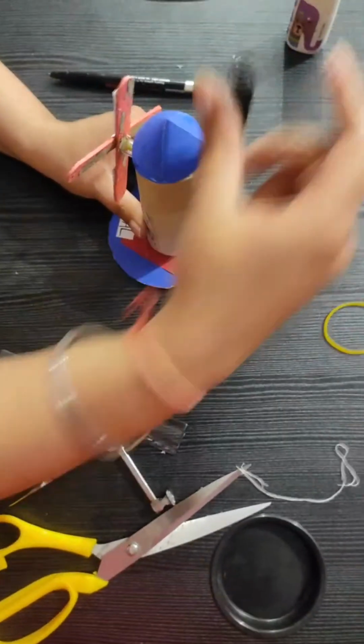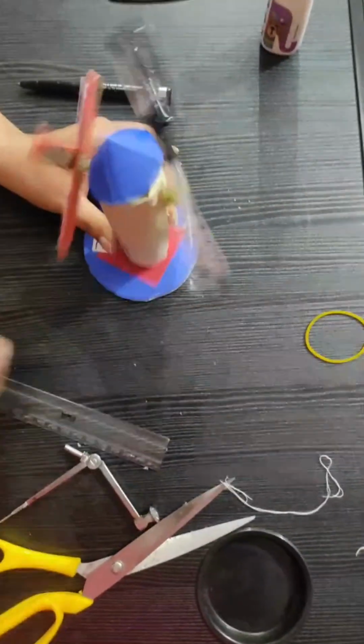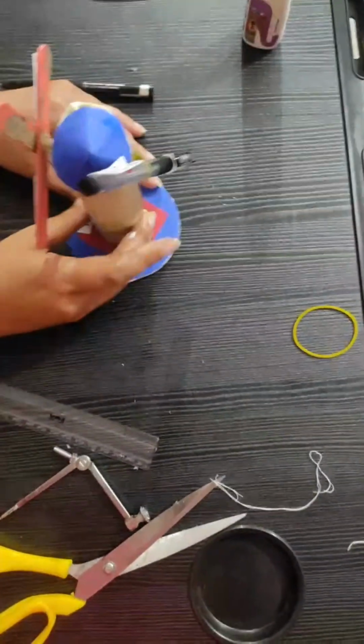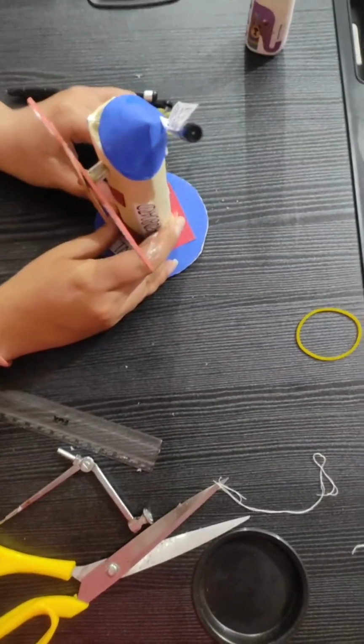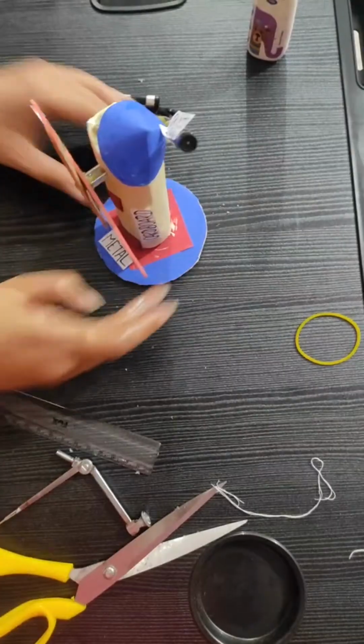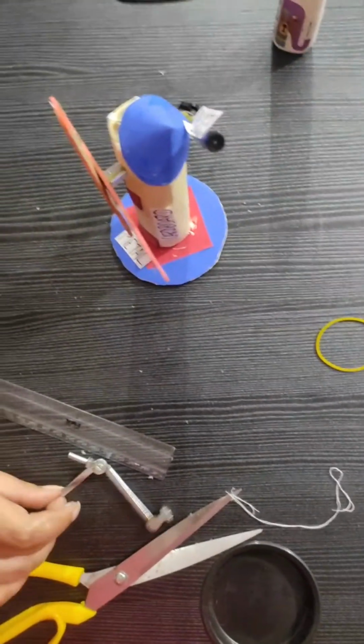Okay, so I have a little challenge for you. Onto the blades of the windmill, what if I add some weights onto the candy sticks? What do you think? How will its spinning be affected? Will it spin more? Will it spin fast?